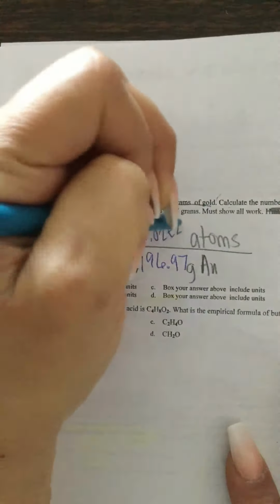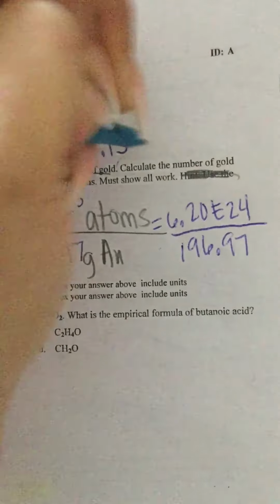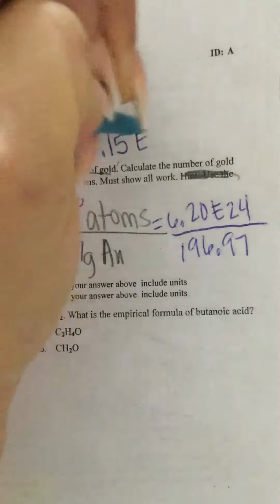Okay, when I multiply across, I got, and then I'm going to divide by, your final answer for this is, and I did that just by dividing these two numbers.